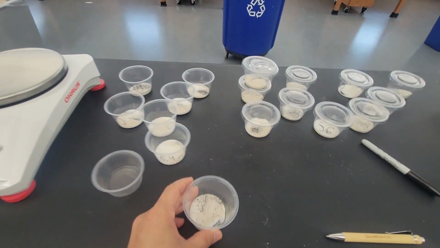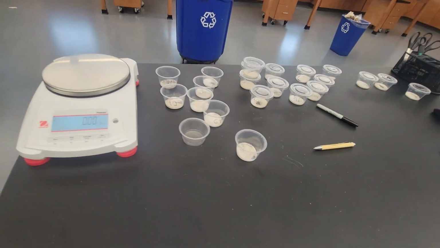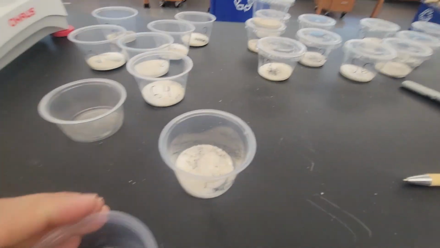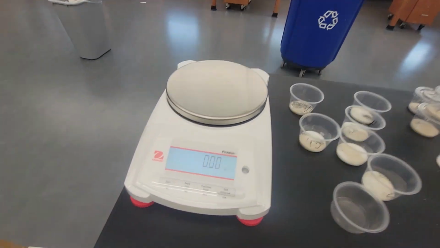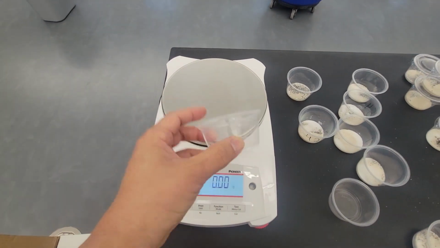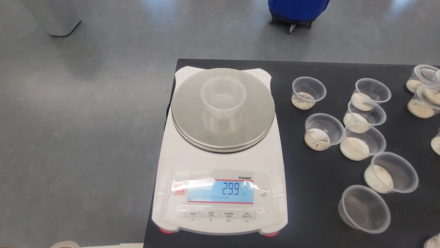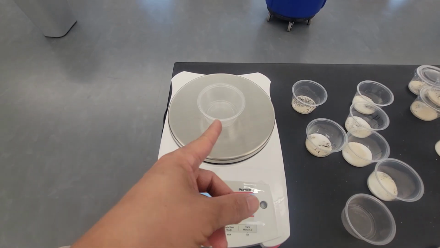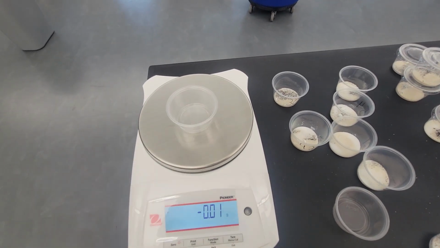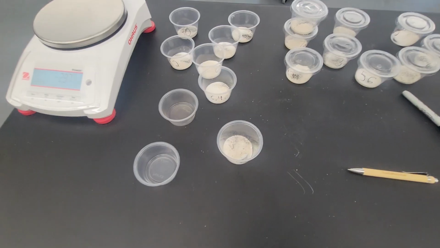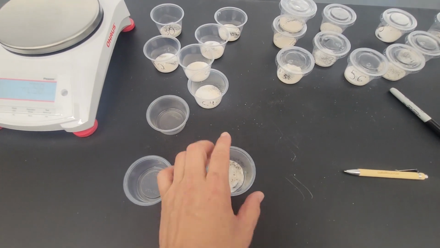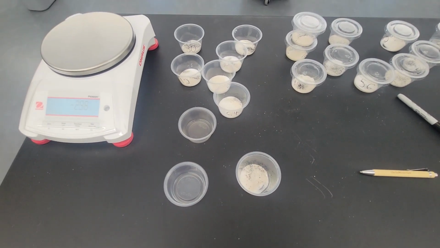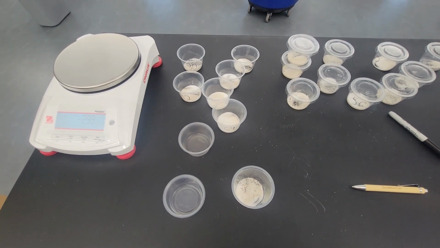First, I'm going to get a weighing cup to separate the iron. So I got a scale. Nothing in there. Zero that out. And I'm going to collect my iron in there. So I'm going to need a magnet because iron is attracted to magnets while salt and sand are not.